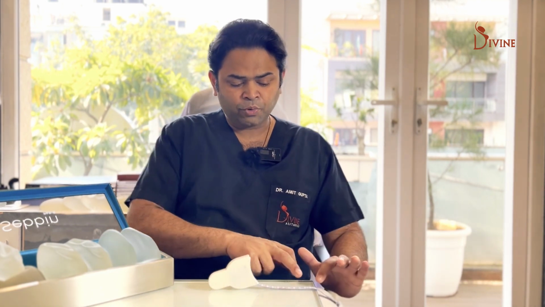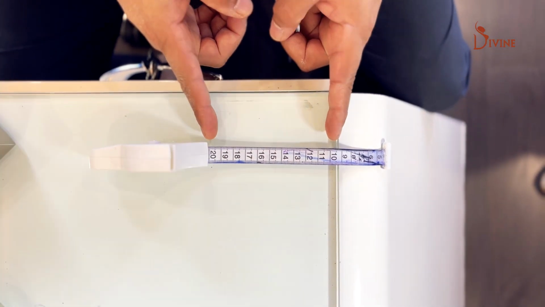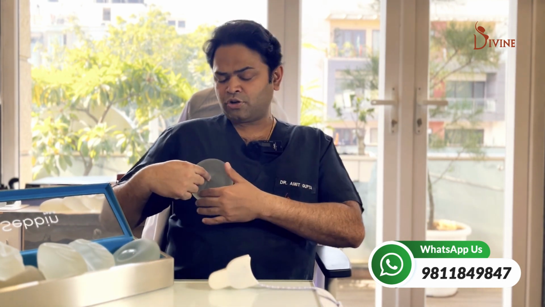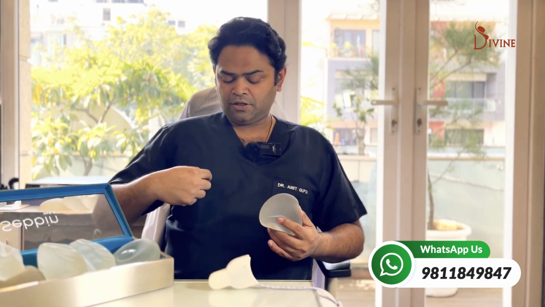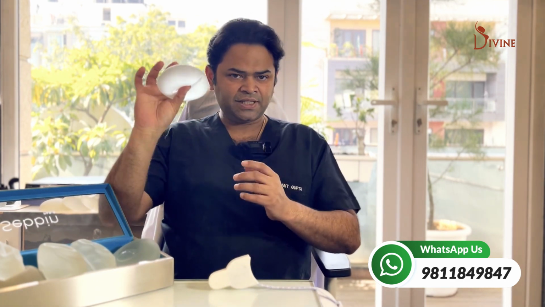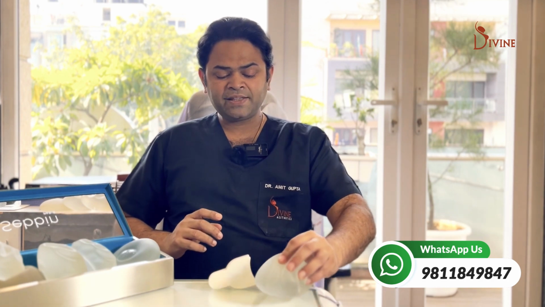Now, I've put the tape here at 10 centimeters. I'm assuming that the base diameter is 10 centimeters because any implant will sit on the chest, and this implant has to be on the breast, and the center of the implant has to be the nipple region. Therefore, if this diameter is 10, then we see this as base 10. We place the implant here.